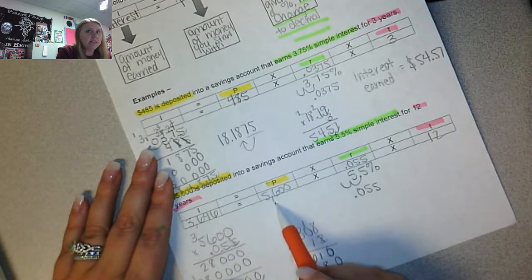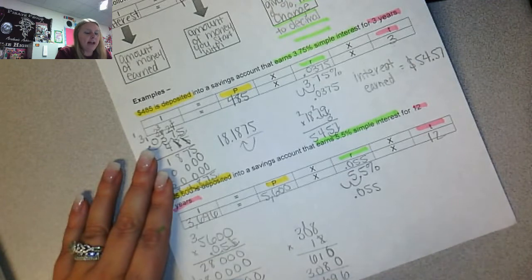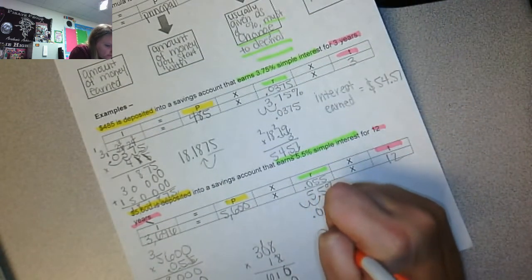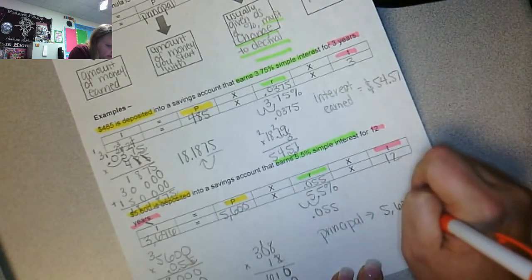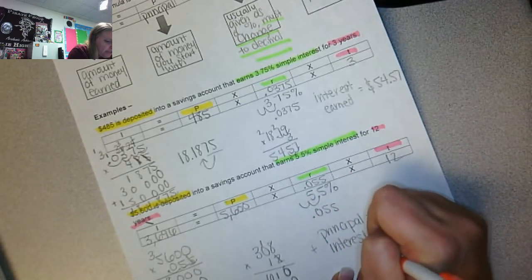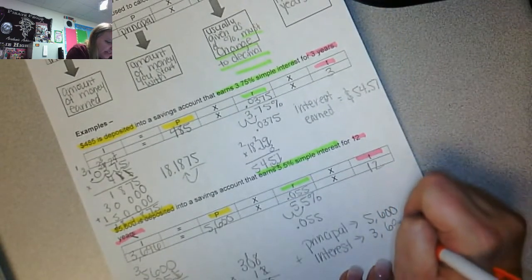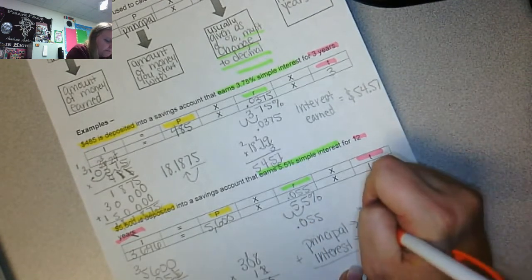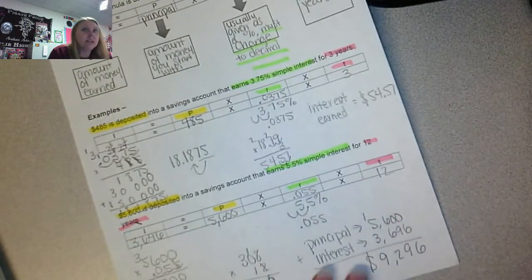Now, if I want to know how much money I would completely have in my bank account with the amount of money that I deposited and my interest for those 12 years, I would combine them by adding. So I'm going to add my principal, which is $5,600, plus my interest, which is how much money I earned by keeping my money in the bank and not touching it, which is $3,696. I'm going to add those together to see how much money I now have in my account. And just like that, I have turned my $5,000 into $9,000.